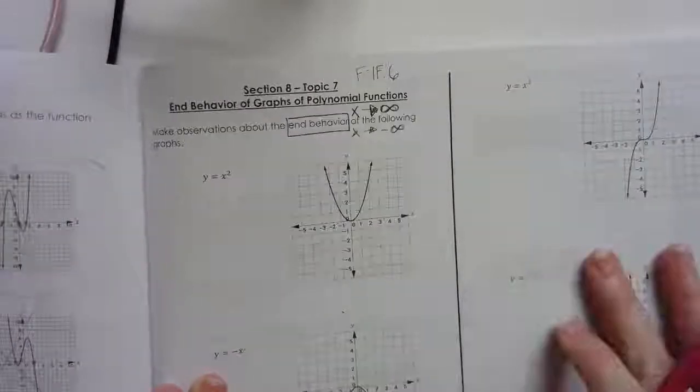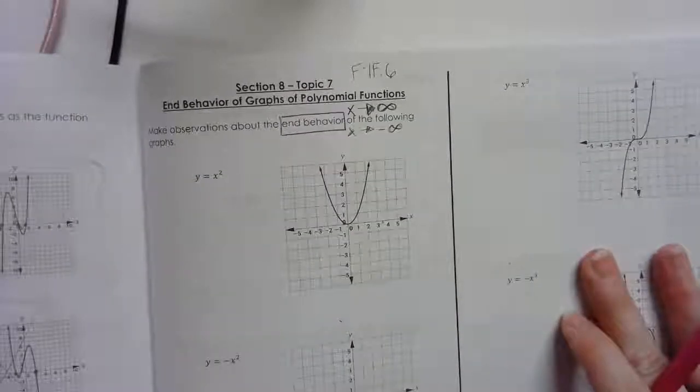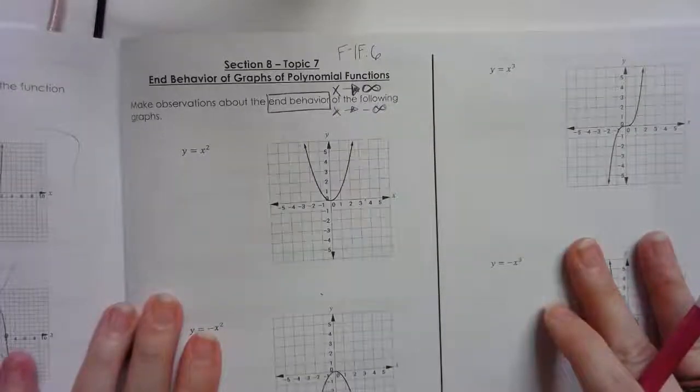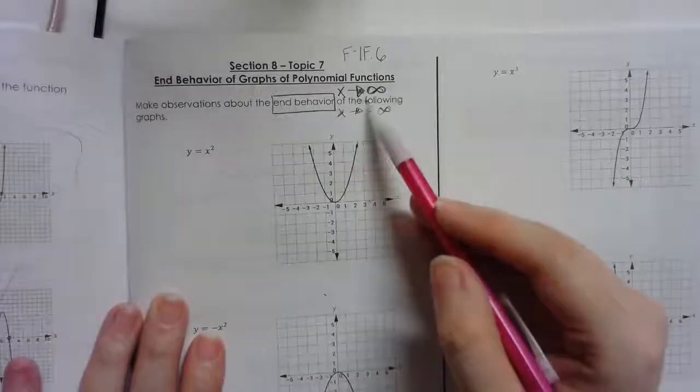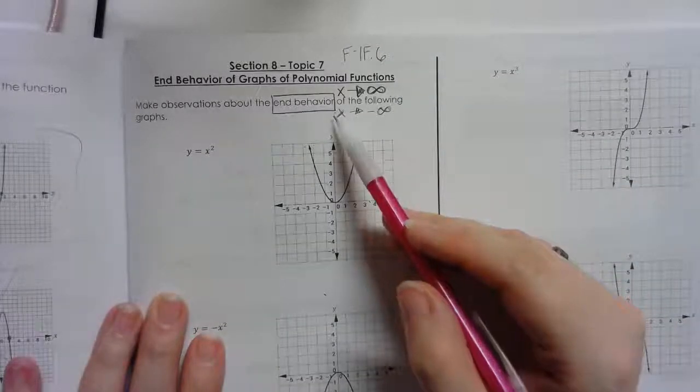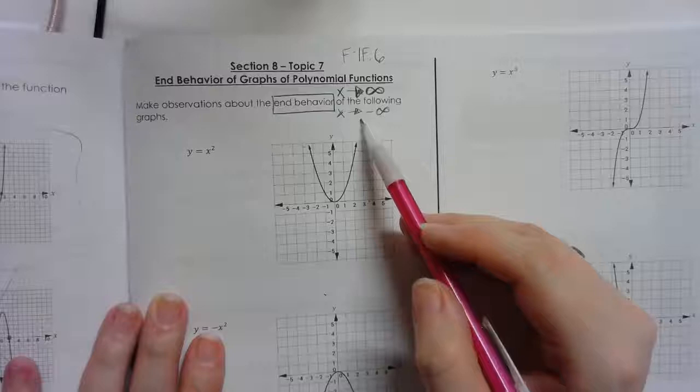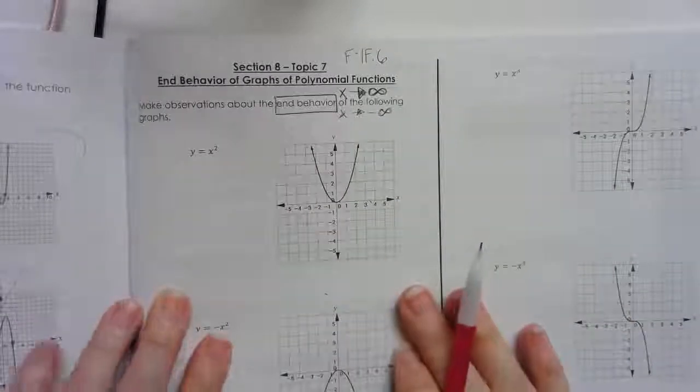Okay guys, so this is section 8, topic 7, and it's about end behavior of graphs of polynomial functions. So remember, end behavior is talking about as the graph approaches positive infinity or as the graph approaches negative infinity. So we're going to look at each direction.